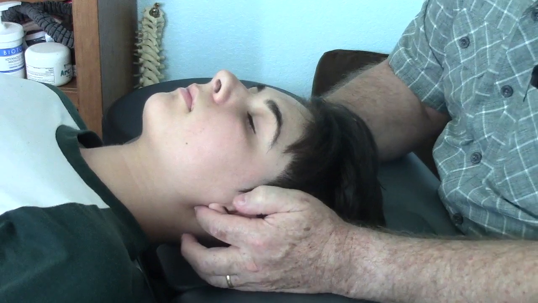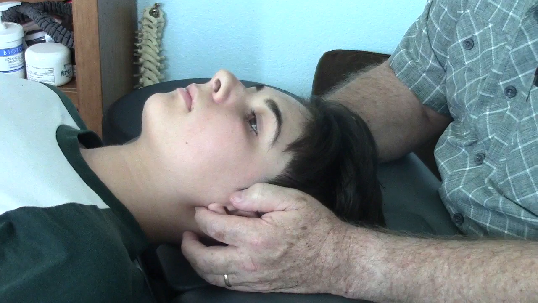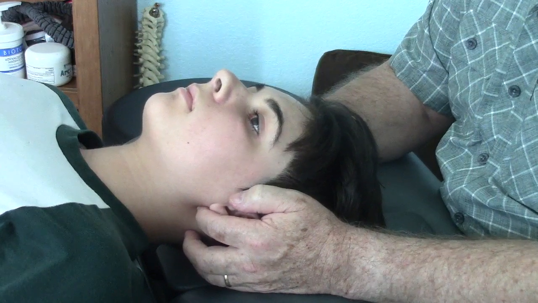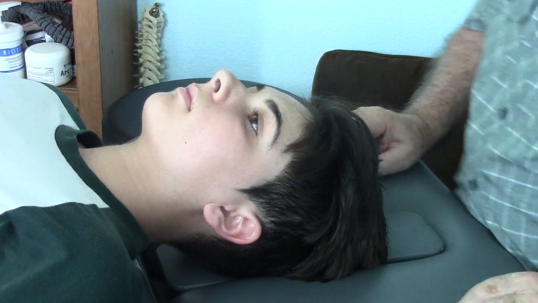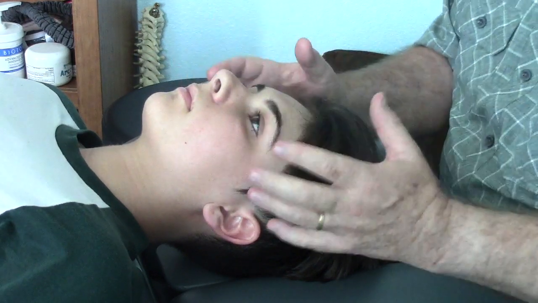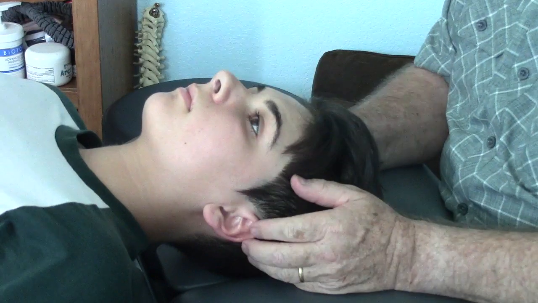The other thing I can do is put my index finger underneath the mastoid process, and I can lift it up towards me using less than 10 pounds of force, and I'm testing side bending. Both of those movements are present when I test her on the right side and the left side. But there's this little hint that there's something that's not quite right.